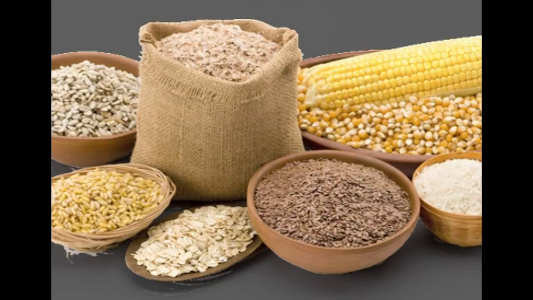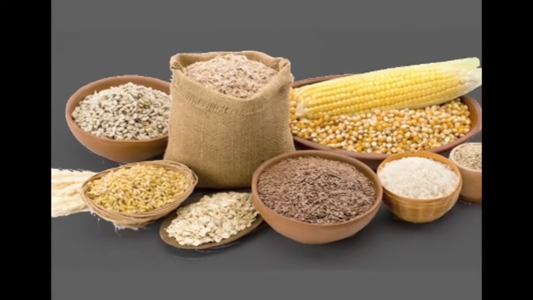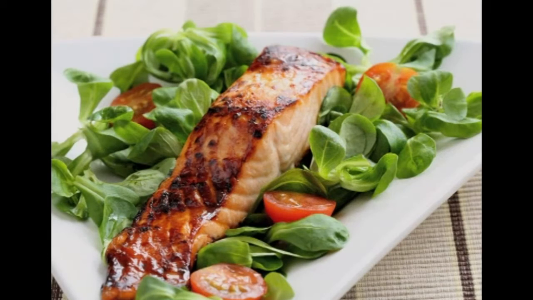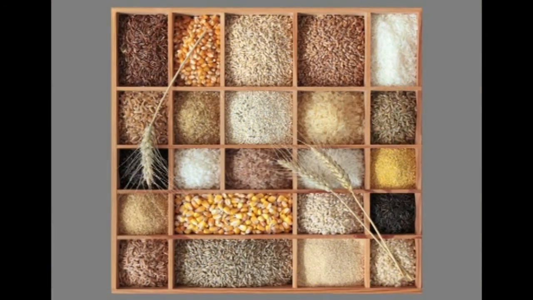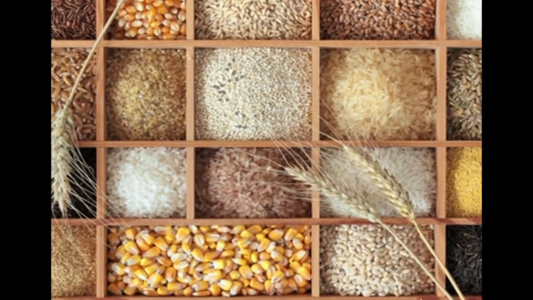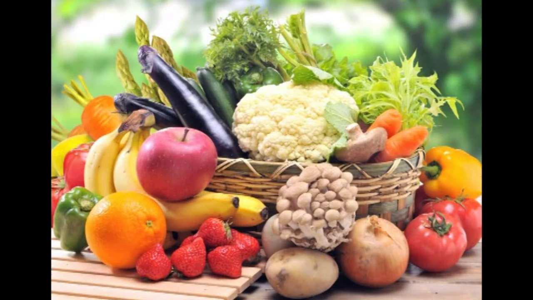Apart from simple carbohydrates, complex carbohydrates are also found in nature, which are polysaccharides, which include glycogen in animals and starches and fibers in plant sources. Sources of starch and fiber in the diet include whole grain products, legumes, vegetables and fruits.